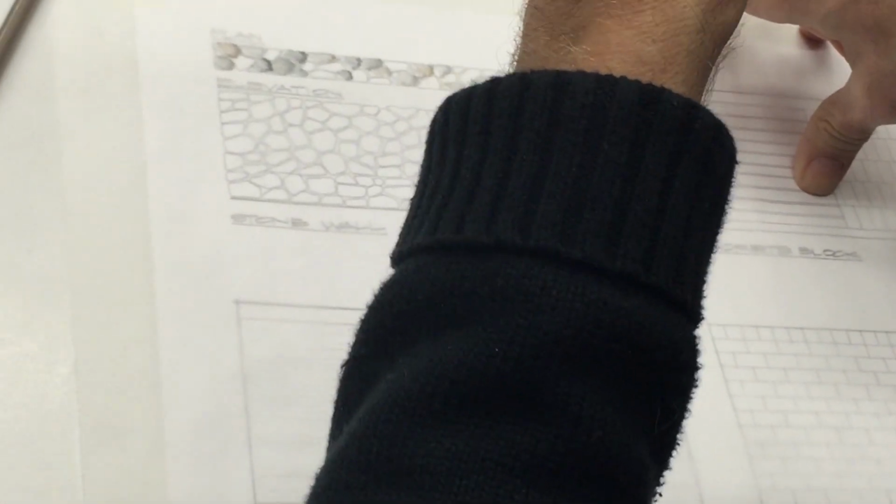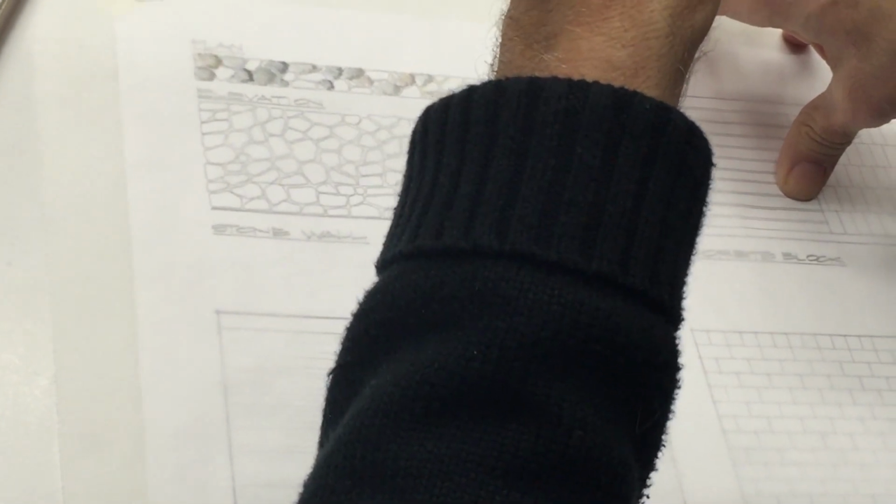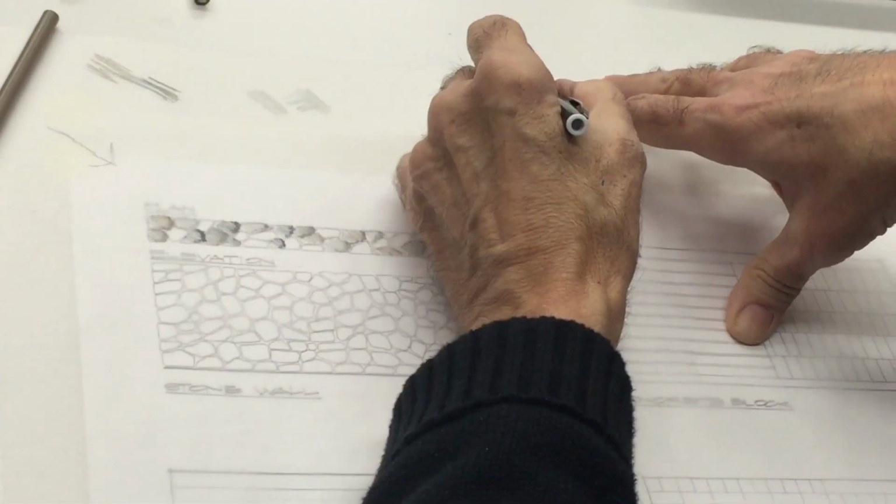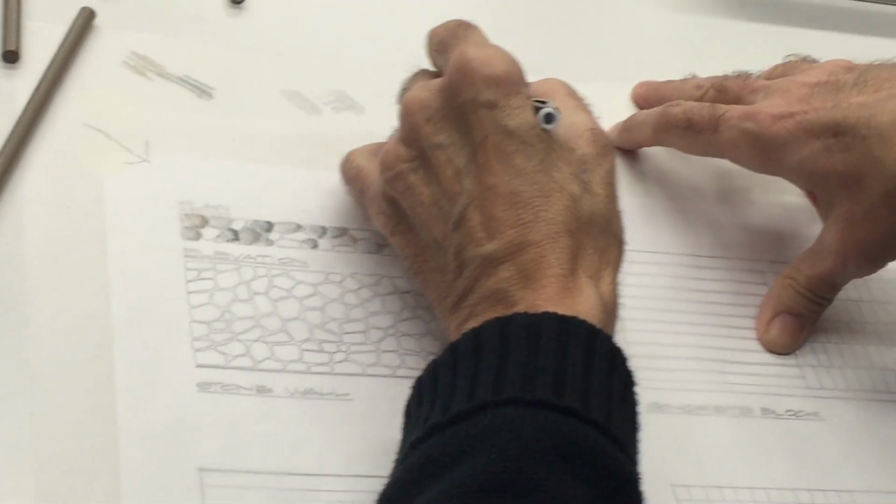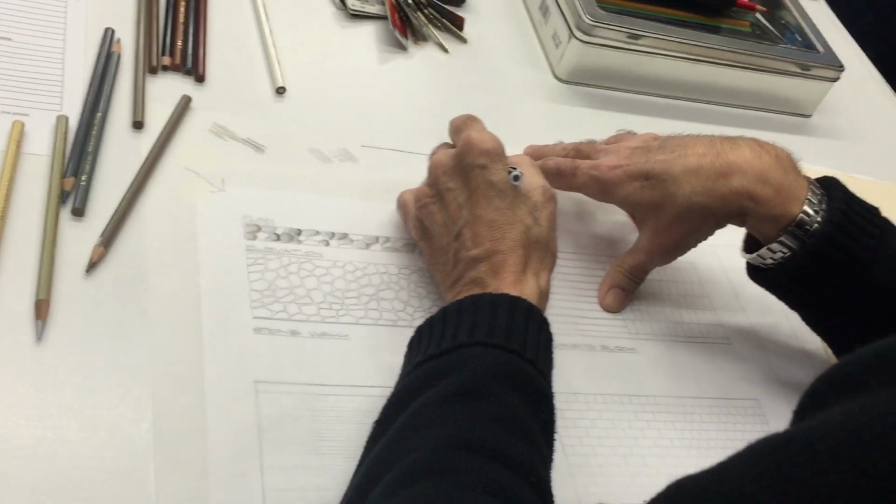Did everybody get a Pilot fine liner yet? Mm-hmm. This is the holy grail of rendering. You always want Pilot fine liners, and you don't press hard. I'm just going to hold it lightly, and it runs smooth.